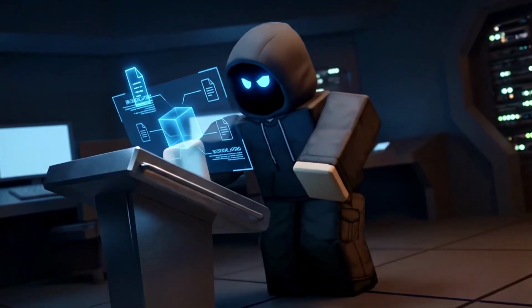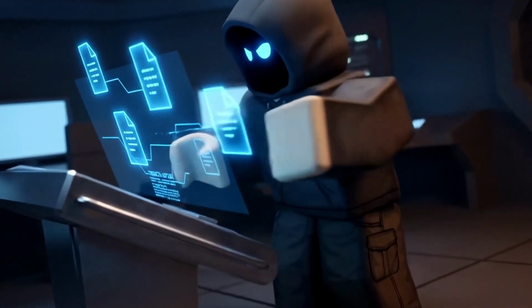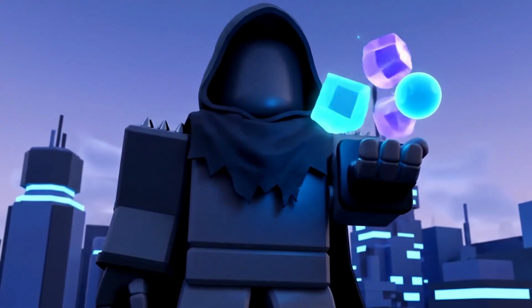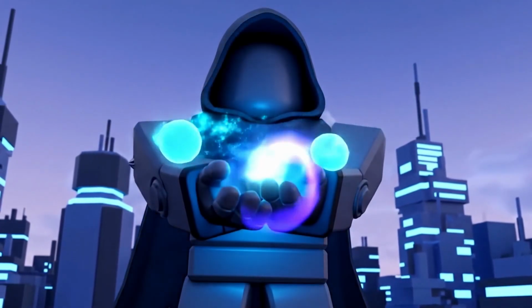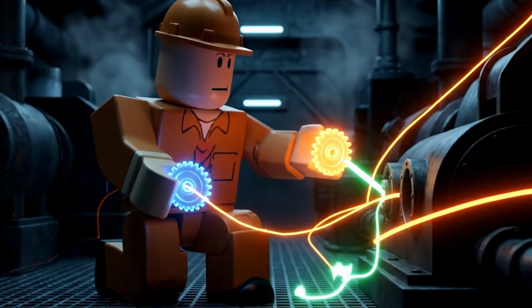And the fourth method, lag switching. Probably the simplest of all, and at the same time, the most infuriating. If you've ever seen a player mysteriously teleporting around the map, this is most likely what you were watching.